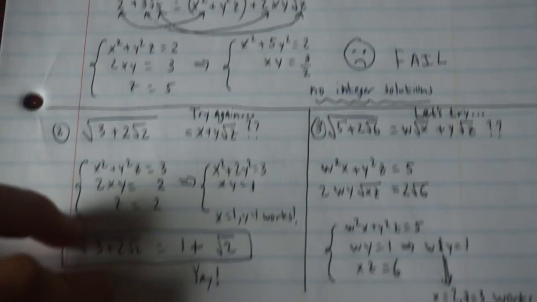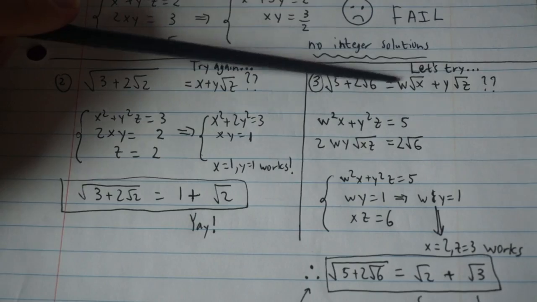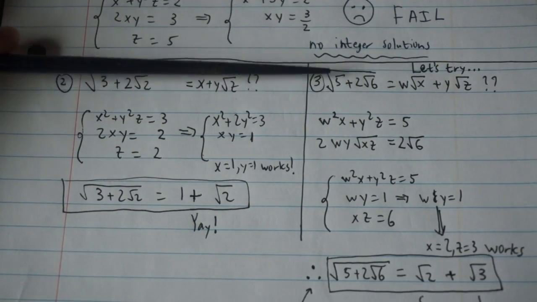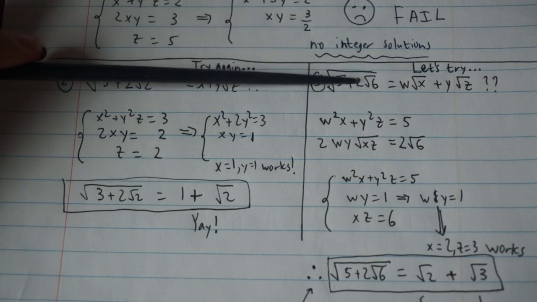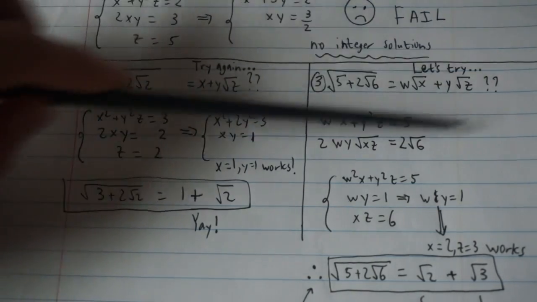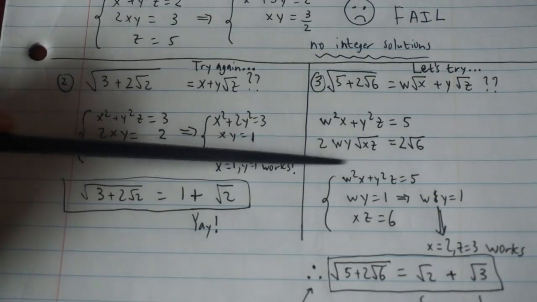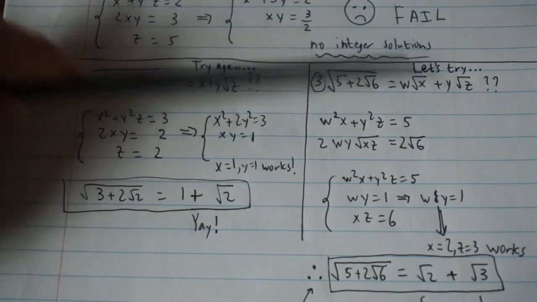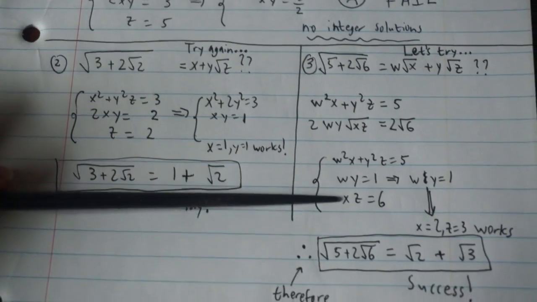So let's try number 3. And number 3, I'm going to give you guys a hint, and we're going to try this form with 4 letters. W root x plus y root z. So let's try to make it work. We're going to square both sides. We're going to get 5 plus 2 root 6. Again, set it up as a system of equations. So you have the 5, the 2 root 6. You could square it off by yourself and see that just like in number 1, this square root term must correspond to that. And basically run this on your own and see if you can get this to correspond to this. You'll have these systems of equations.